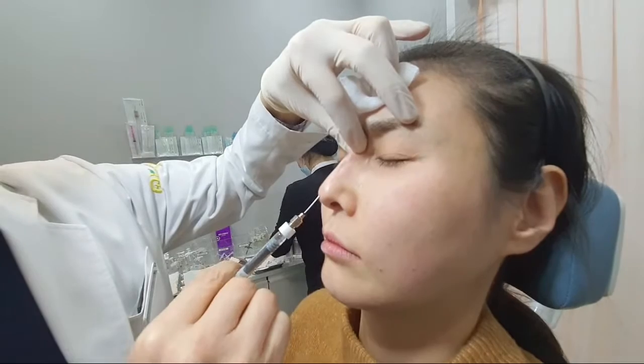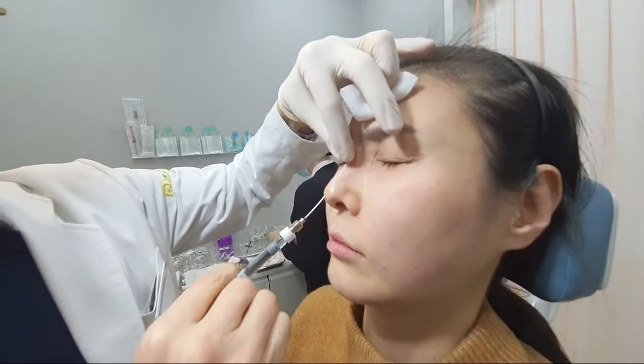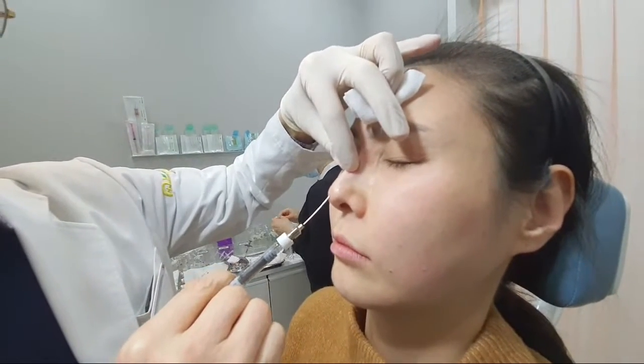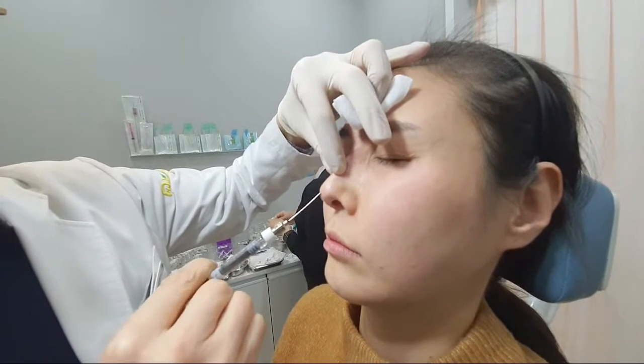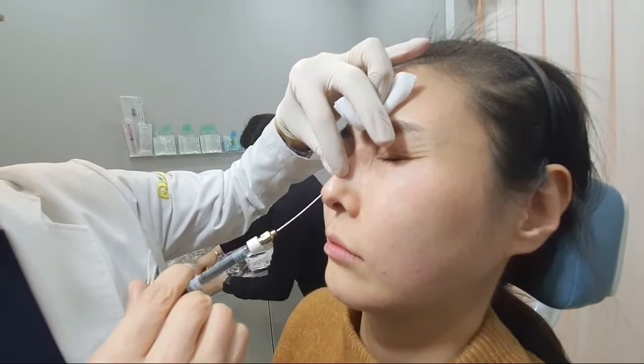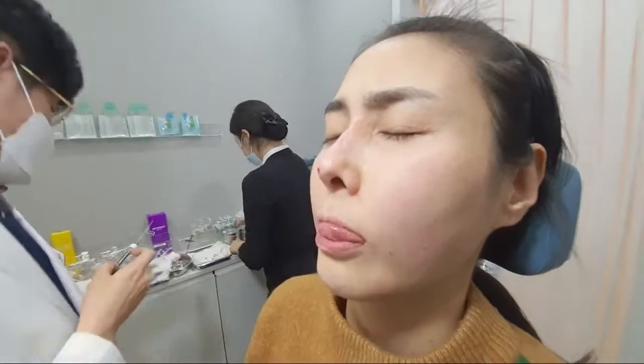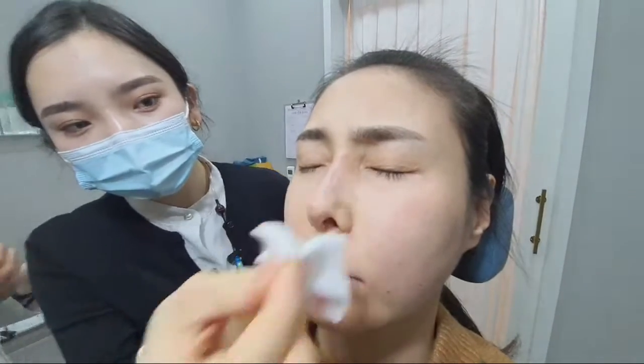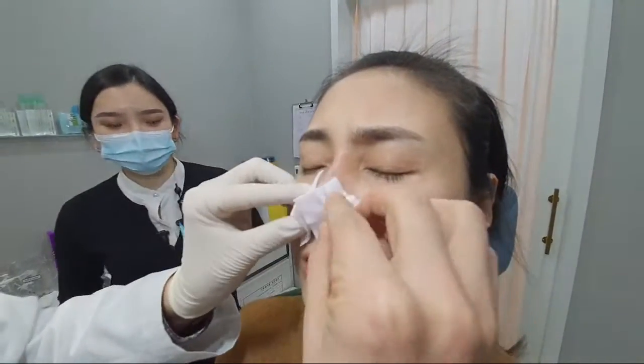So the area of injection at the moment is at the fat layer. The fat layer is not very painful, so it's best not to do the whole anesthesia. Just at the top of the tip of the nose is necessary.